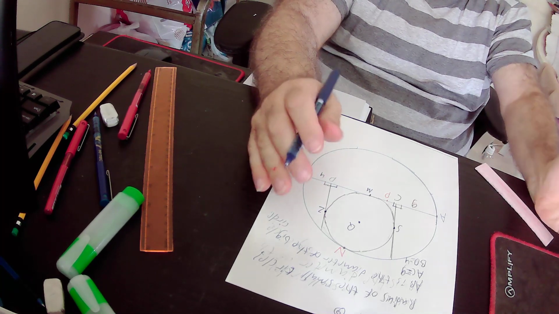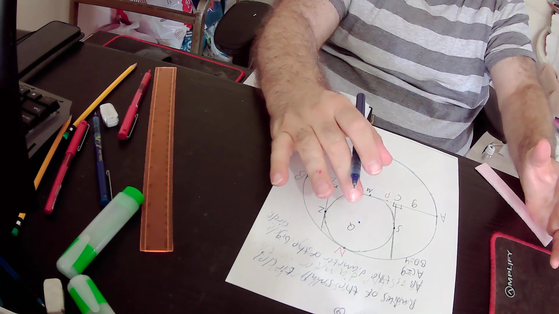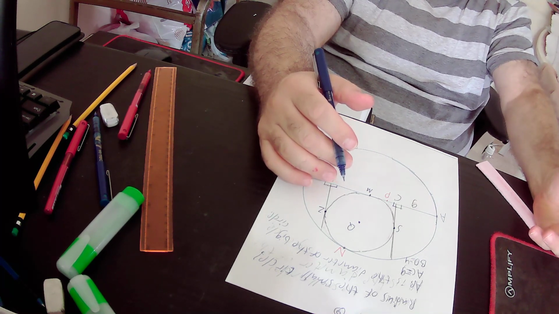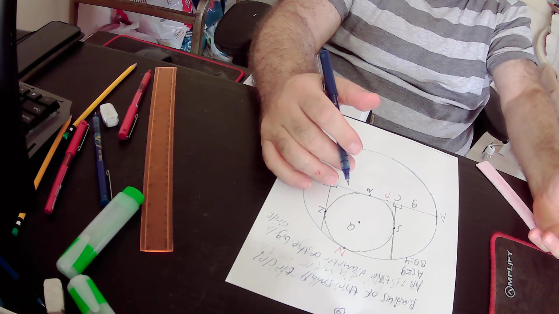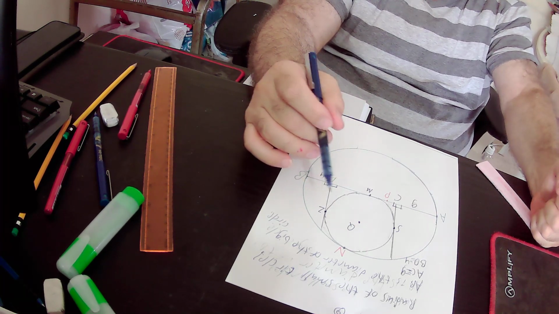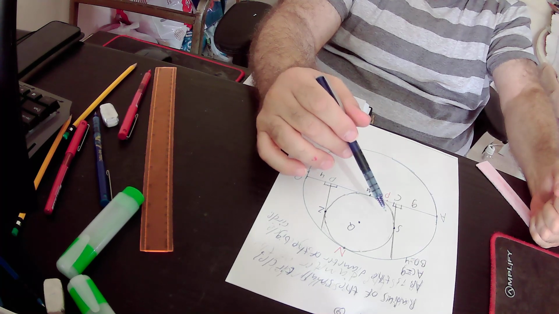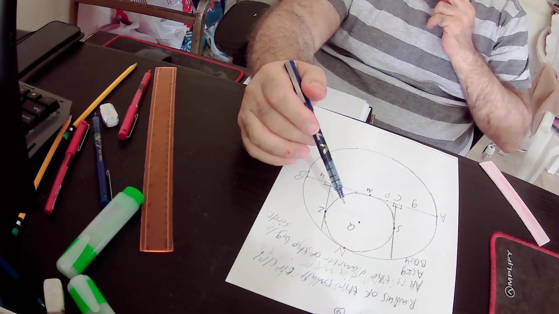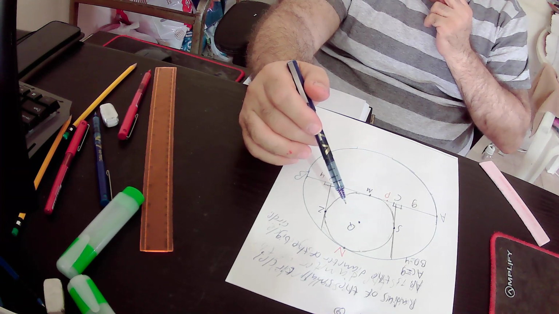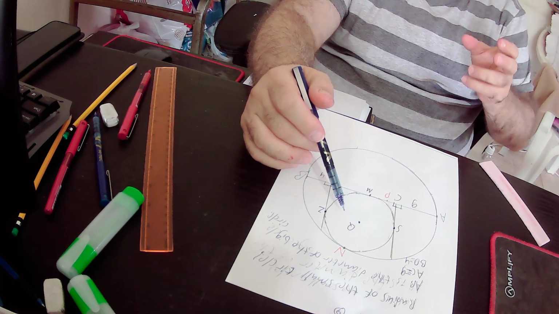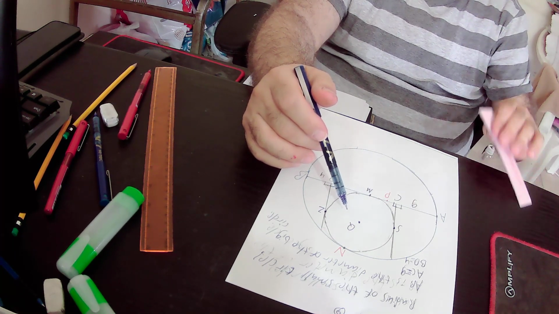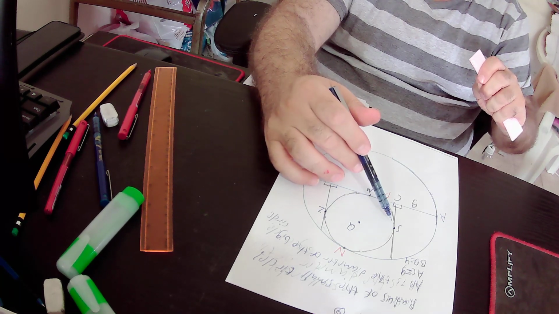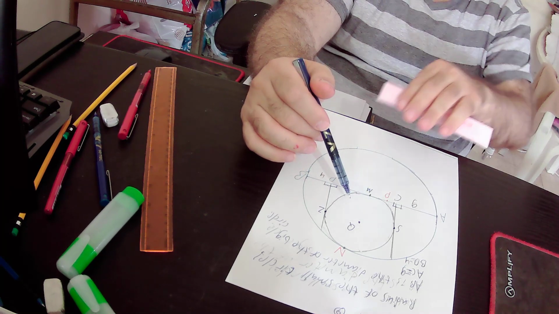So we actually have three tangents to the small circle and three points of tangency between the tangents and the circle itself. The points are S, M, and Z. In the next step, we will draw three radii from the center of the circle to the points of tangency.